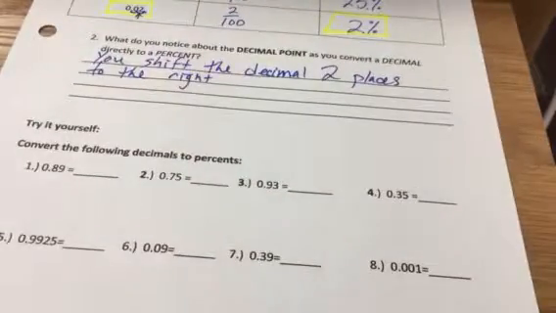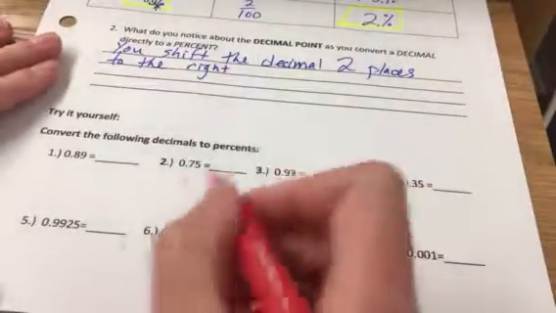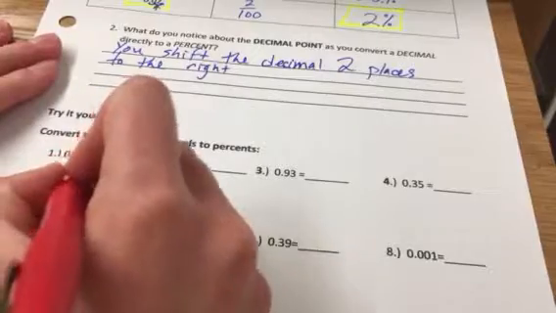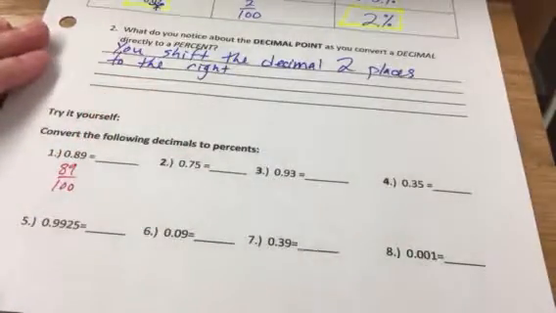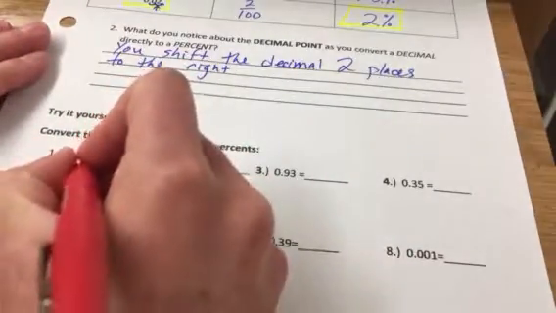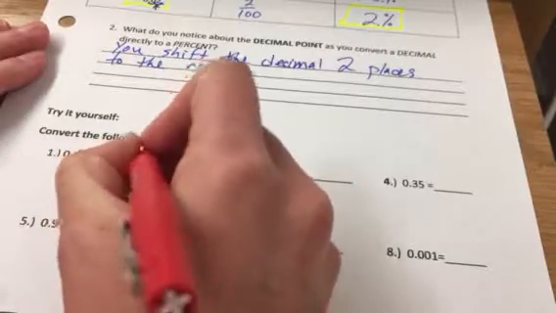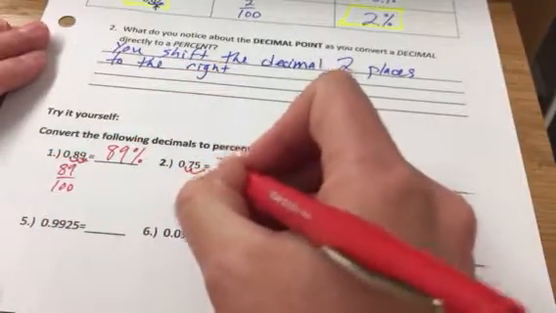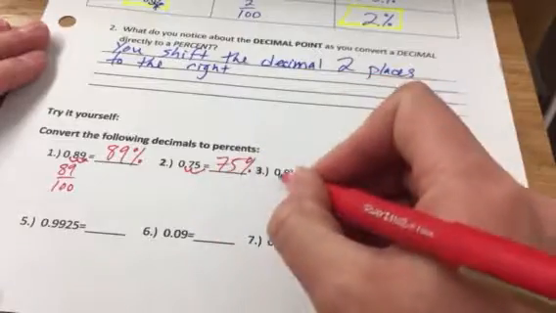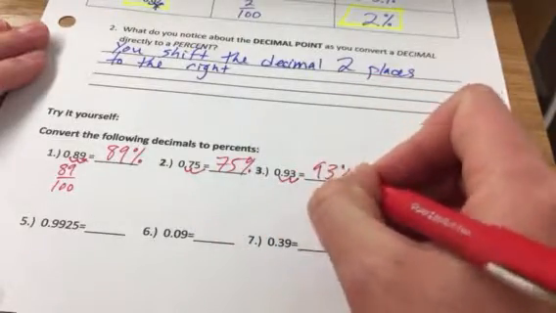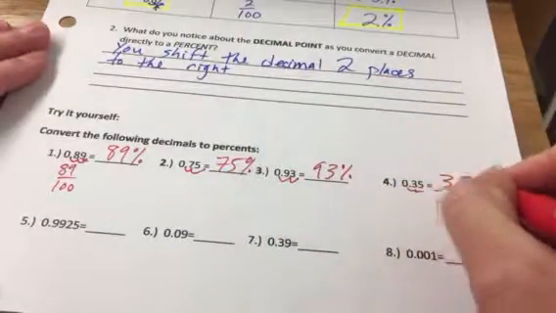So we're going to go ahead and convert the following into percent. Again, you can absolutely use your fraction knowledge to help you out, but I think we can cut out the middleman at this point, and we can just go ahead and shift that decimal twice. That's 89%, 75%, 93%, 35%.